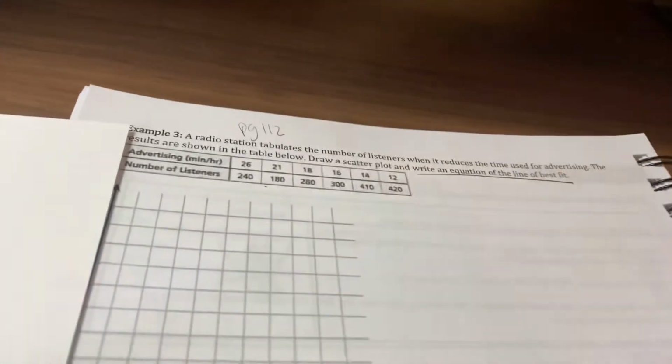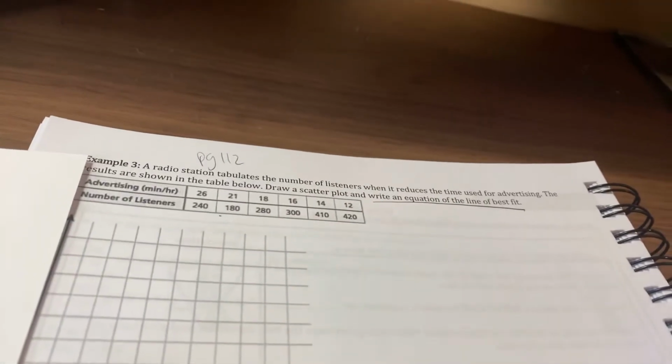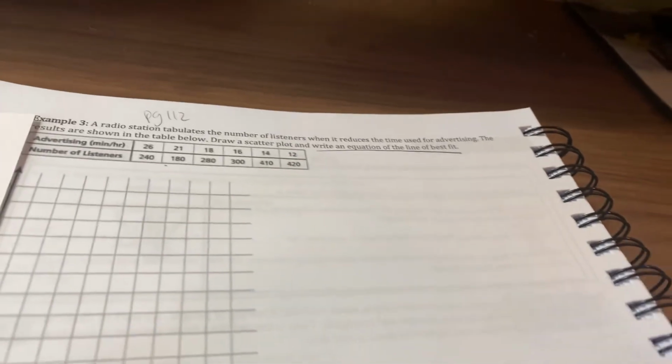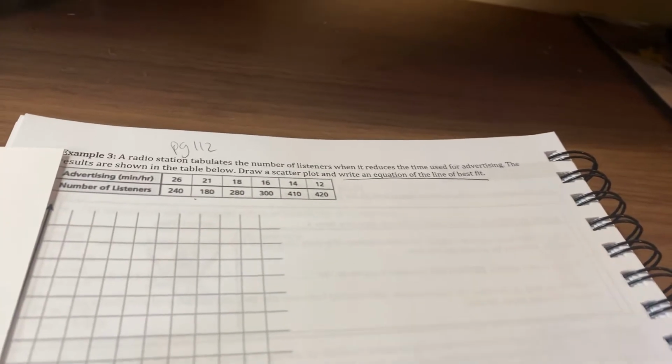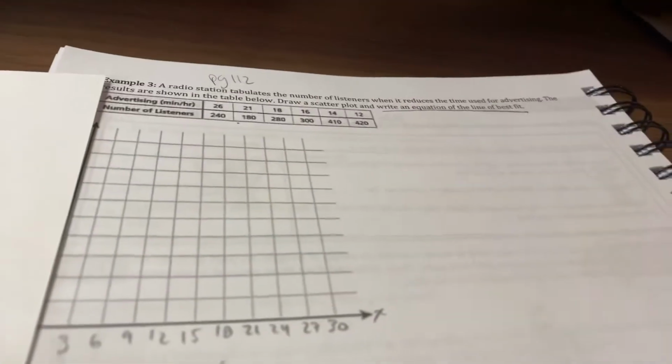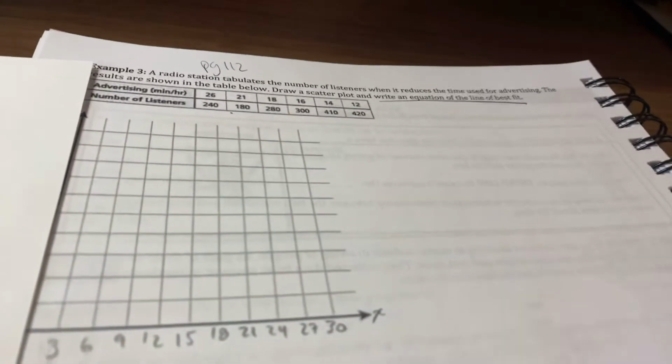So right now we're talking about a radio and the number of listeners when it reduces the time used for advertising. Now, you could think about this. I know y'all use TikTok a lot, right? Would you want to use TikTok a lot if there was a whole bunch of advertisements on there? Like every other minute, it was advertisement, right? So if you reduce the advertisements, maybe more people would listen. Possibly. We'll take a look if that works with radio, right? So we're going to draw a scatter plot here.